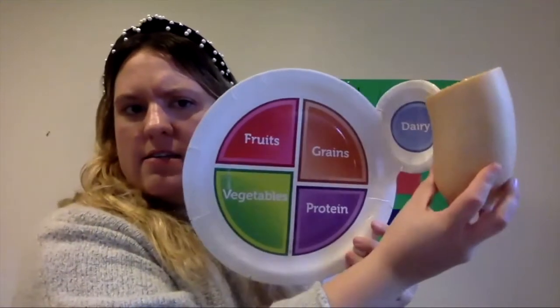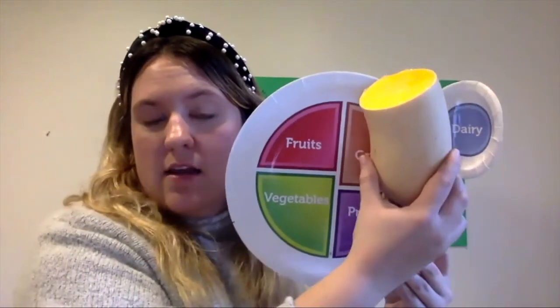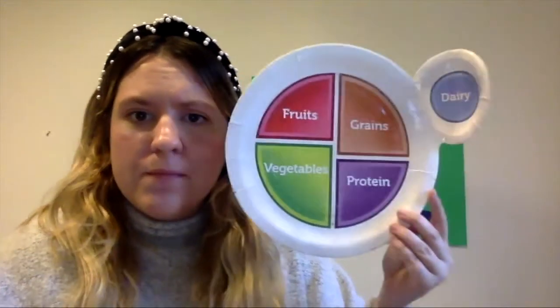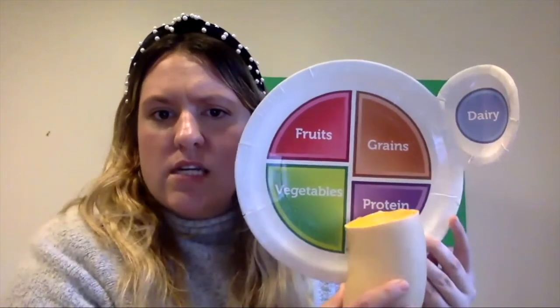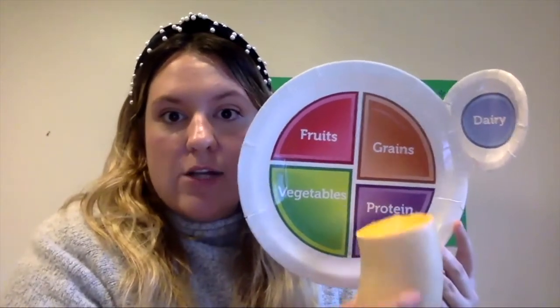Is crookneck squash dairy, like milk or cheese or yogurt? No. Is crookneck squash a grain, like pasta or rice or cereal? No. Is crookneck squash a protein, like chicken or beef or peanut butter?